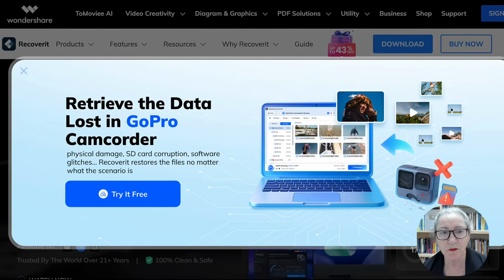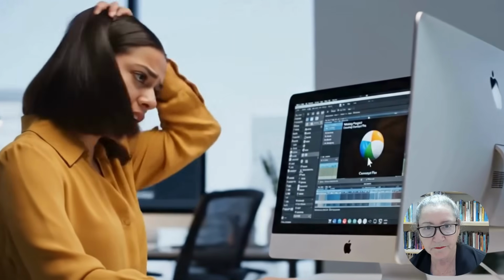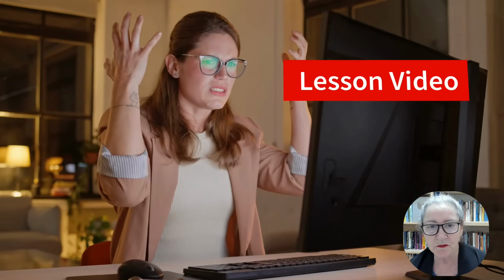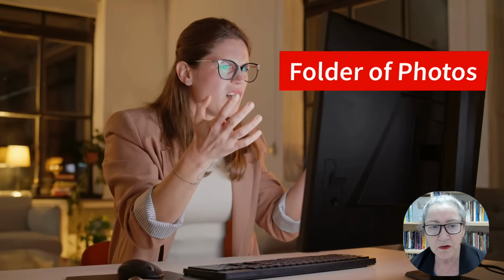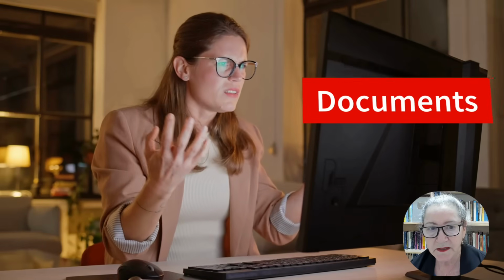And this is one of them. Have you ever lost an important file if you're using a Mac on your Mac? Maybe it was a lesson video you spent hours recording, a set of slides for your next class, or a folder of photos and documents you needed for an upcoming presentation. It happens to all of us, but when it does, we panic.